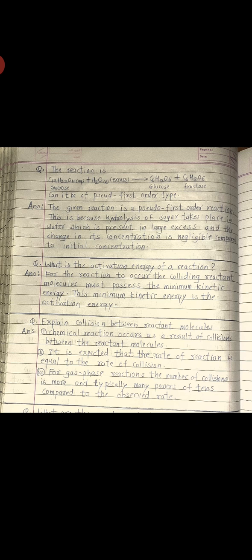So activation energy is defined as: for the reaction to occur, the colliding reactant molecules must possess the minimum kinetic energy, and this minimum kinetic energy is the activation energy. For any chemical reaction, colliding molecules means reacting molecules. These reacting molecules possess minimum kinetic energy. This minimum kinetic energy is the activation energy.